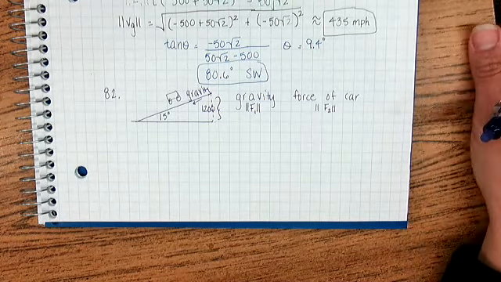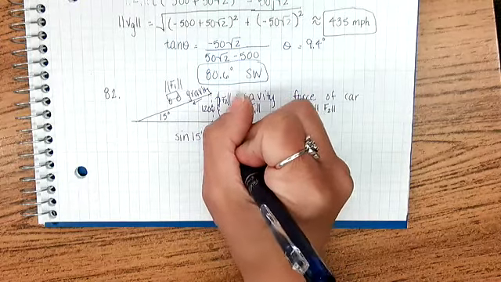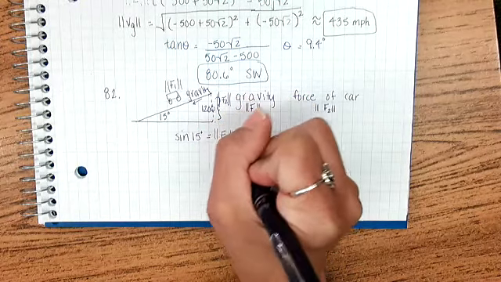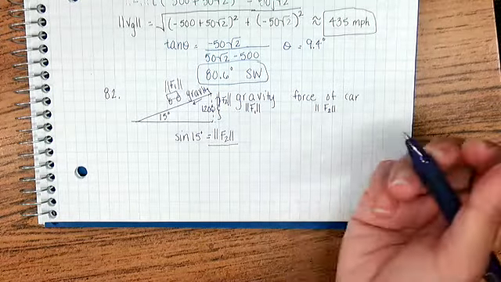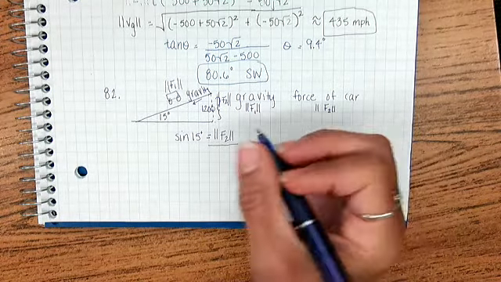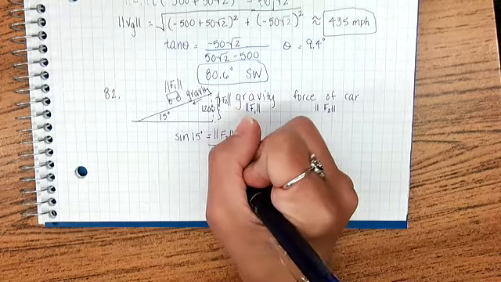So this is going to be the sine of 15 is equal to, I should label, this is F1 and this is F2. You should put your bars. I get lazy. You should put them in. So this is going to be the magnitude of the force of the car, over gravity.